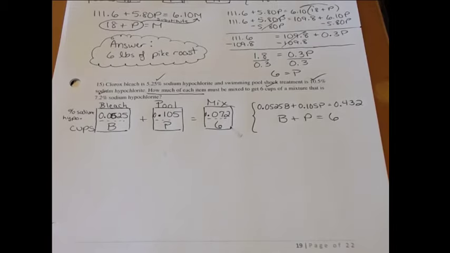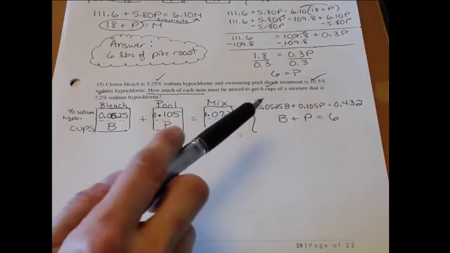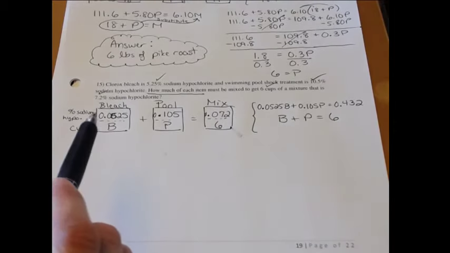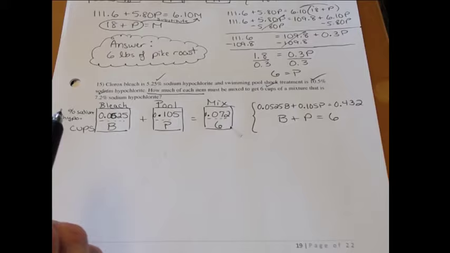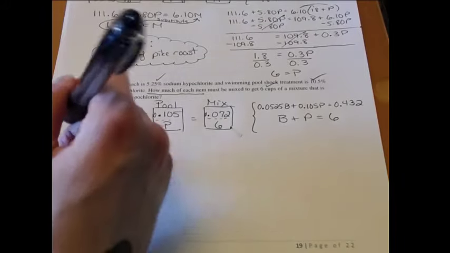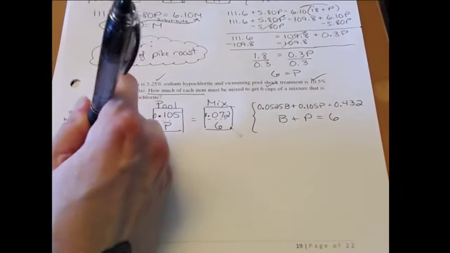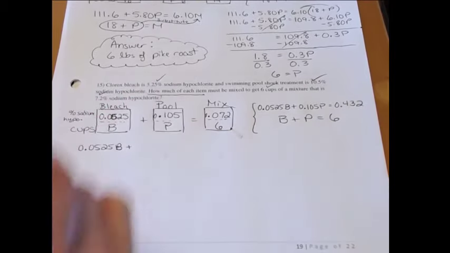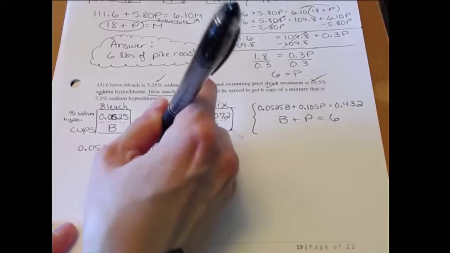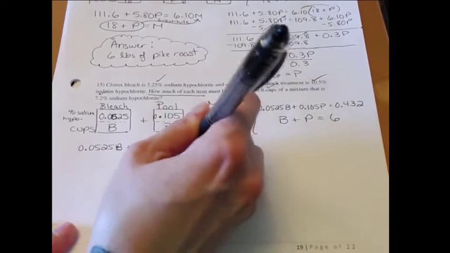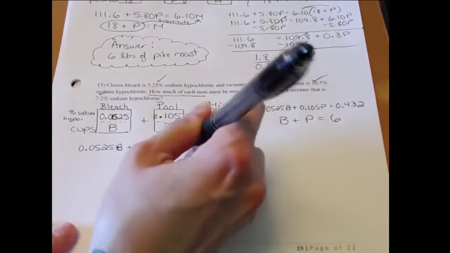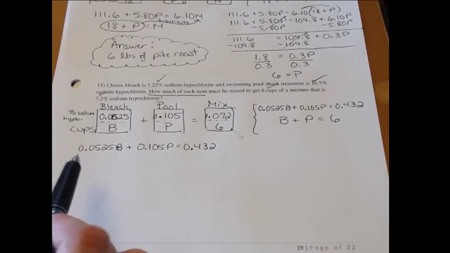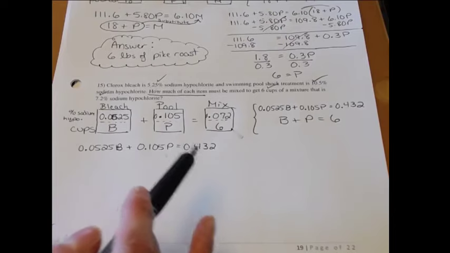Thank you for asking. So now I'm going to write both of these equations here, and again, I'm going to use elimination because that is my preferred method. So we've got 0.0525B plus 0.105P is equal to 0.432. As you do problems like this, I would just double check to make sure that your decimals look good, okay?